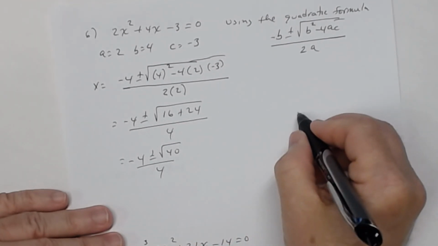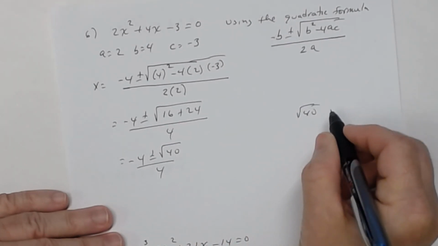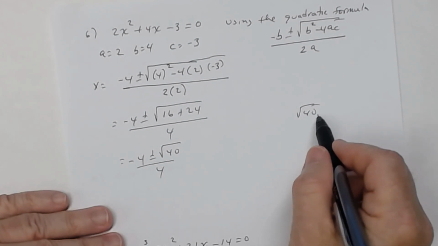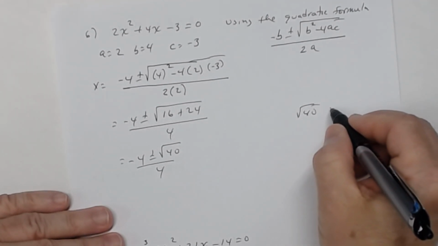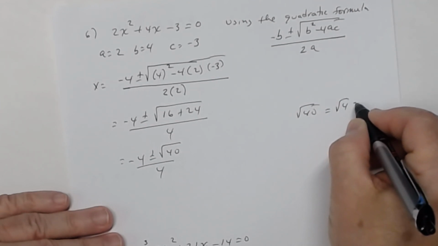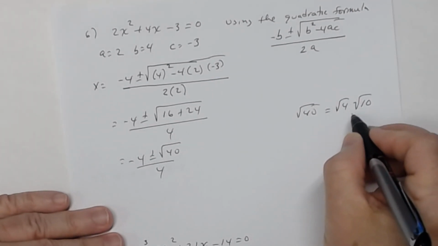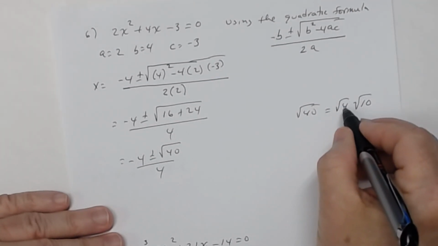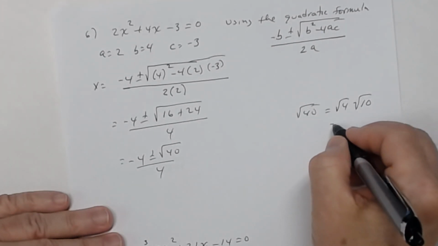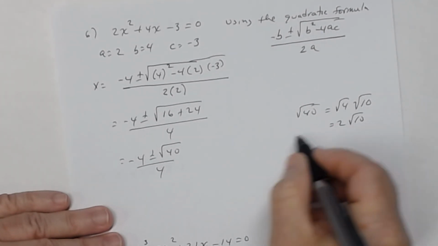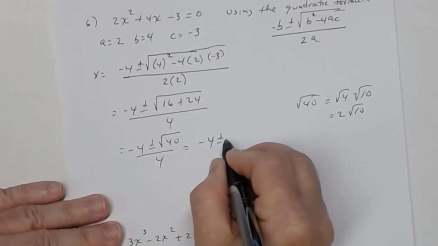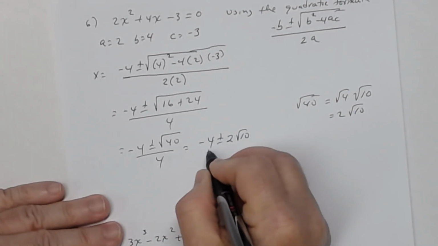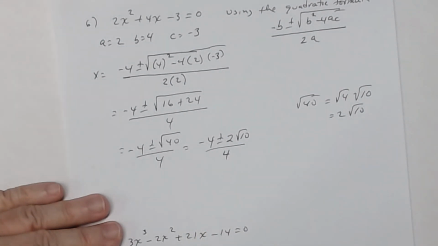So let's think about the square root of 40. Besides 1, 4 is a perfect square that goes into 40. So I can simplify this. This becomes the square root of 4 times the square root of 10. 4 times 10 is 40. And 4 is a perfect square, and the square root of 4 is 2, so it becomes 2 square root of 10. So that's going to go here. So it becomes negative 4 plus or minus 2 square root of 10 divided by 4.